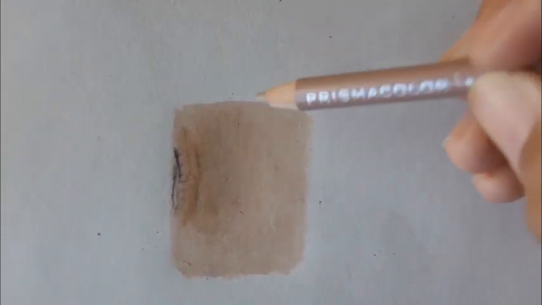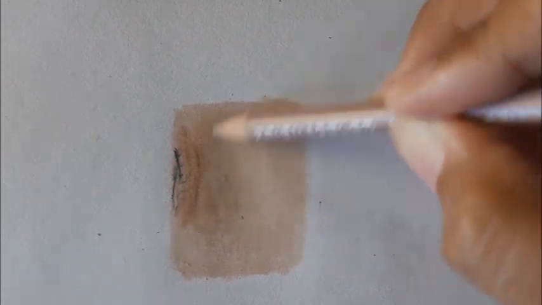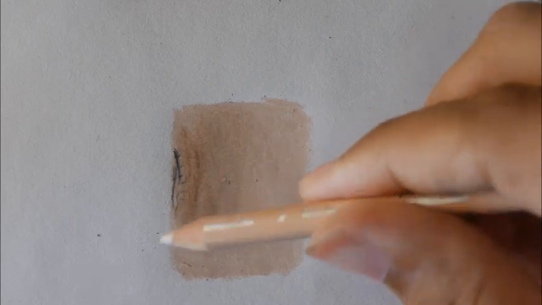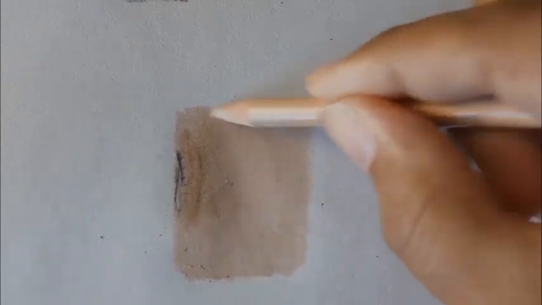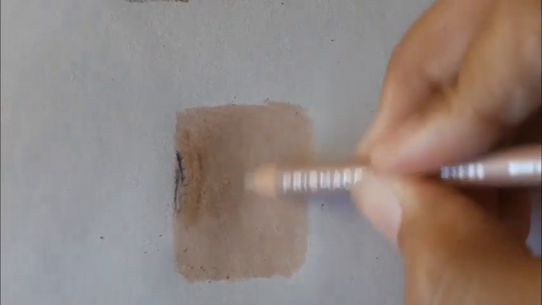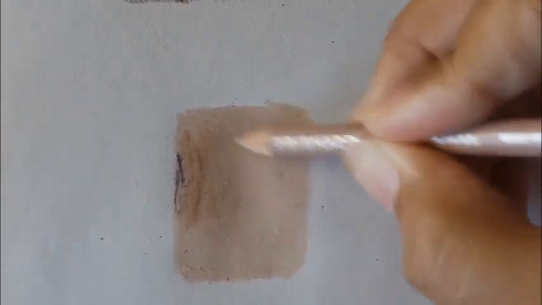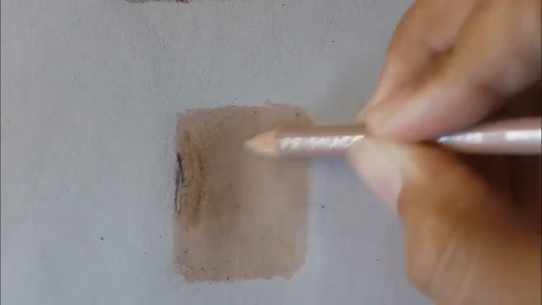So you see here I create a light shadow. You can see that there's a difference with the seashell pink underneath. Beige sienna is really nice for this kind of shadow.